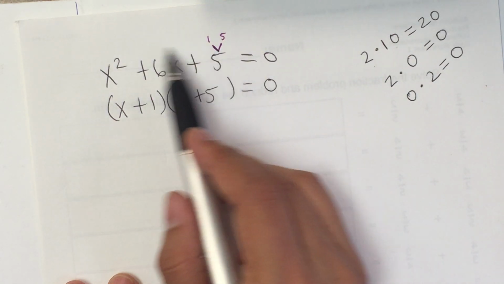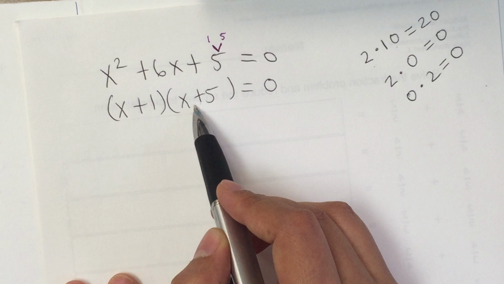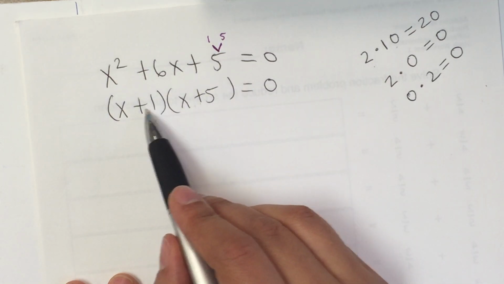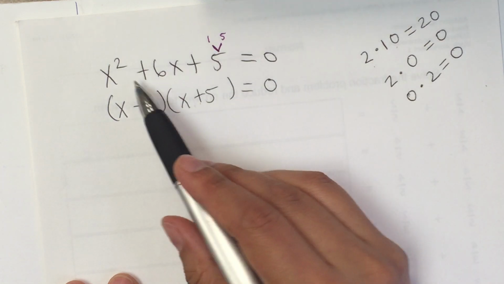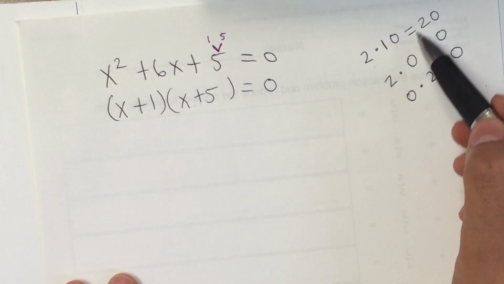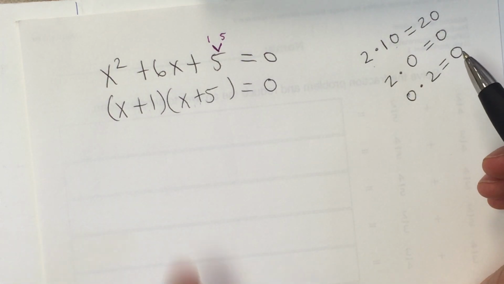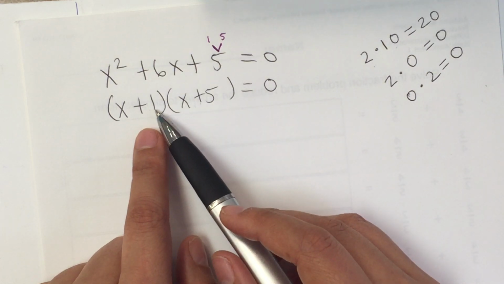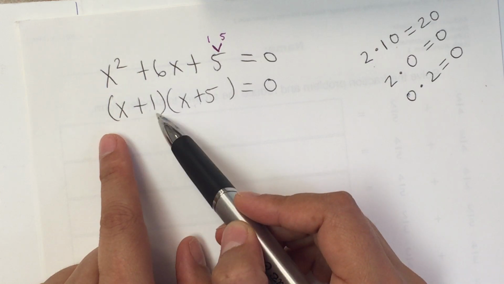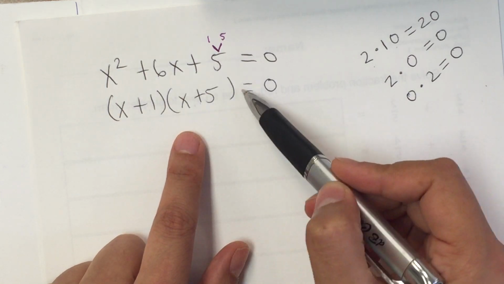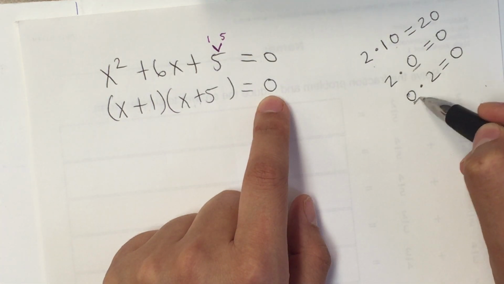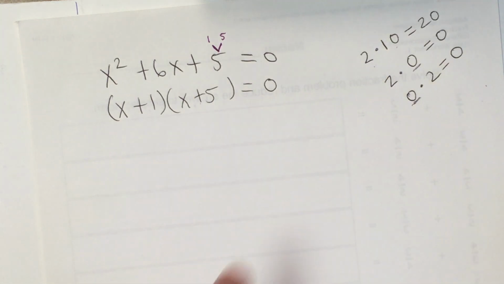So remember, this is the product. These are the two factors. Okay? It's like saying 20 is the same thing as 2 times 10 right here. 20, which is the product, is the same as 2 times 10. Both are 20, right? So what this says is that this factor multiplied times this factor is equal to 0. For that to be true, one of the factors has to be equal to 0.